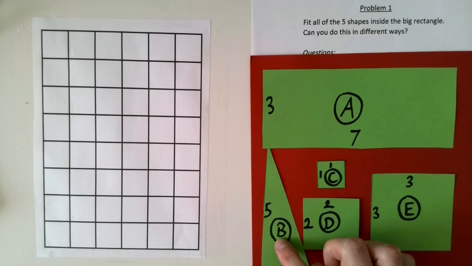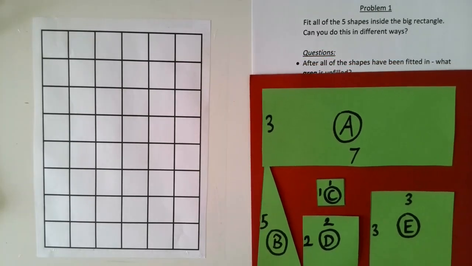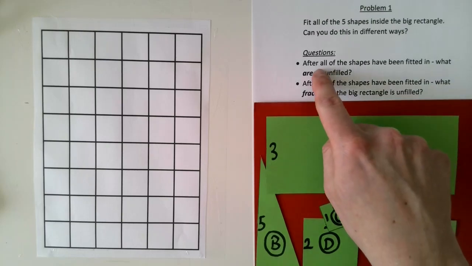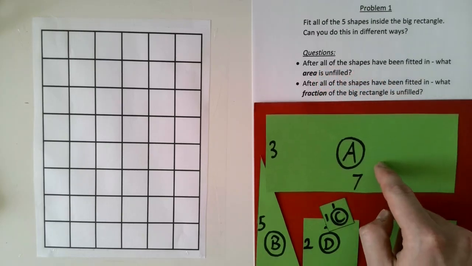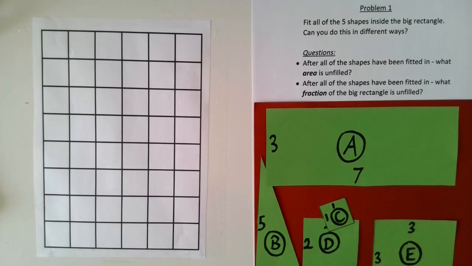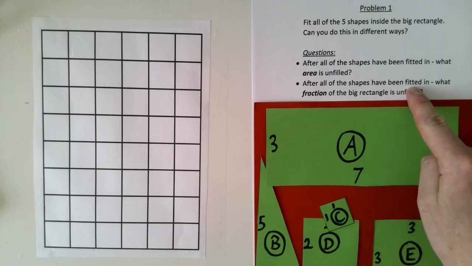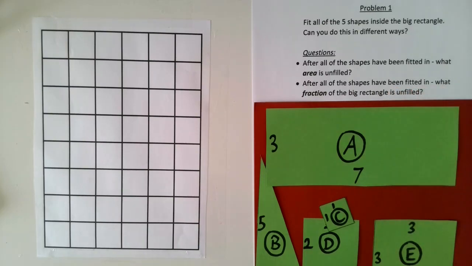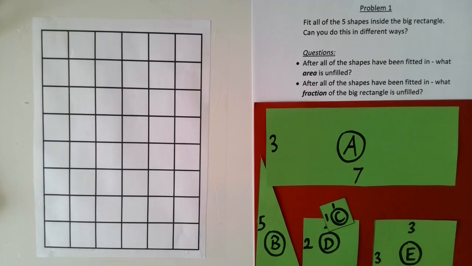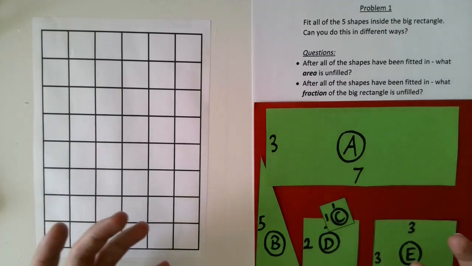Now there are a couple of questions associated with problem number 1, which I've got on the right hand side here. So the first one, after all of the shapes have been fitted into the rectangle, what area is unfilled? So what area does not have any shapes on it? And the second question, after all of the shapes have been fitted in, what fraction of the big rectangle is unfilled?